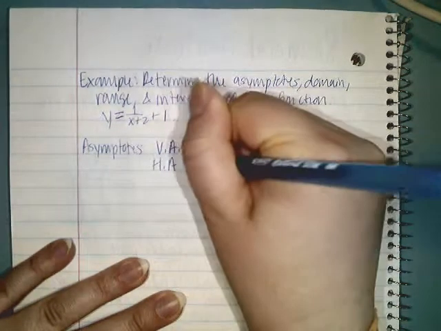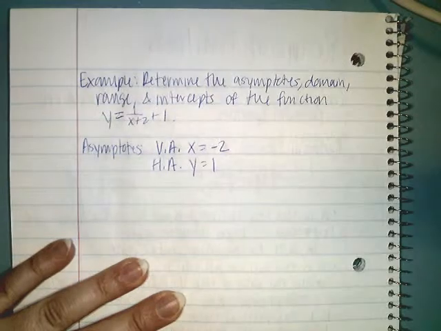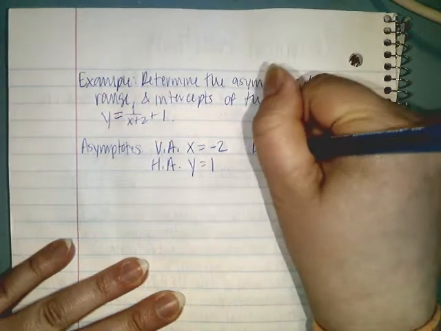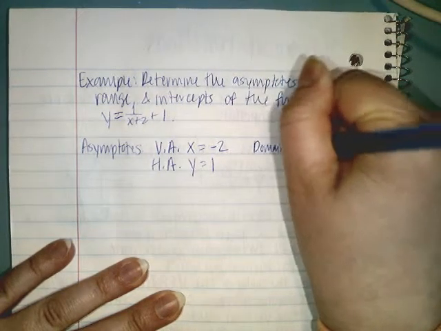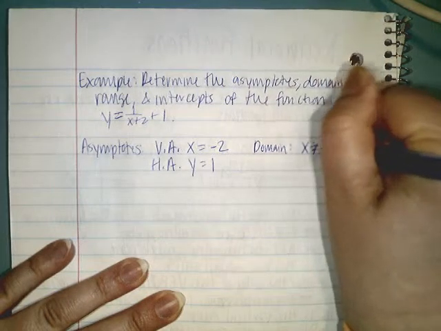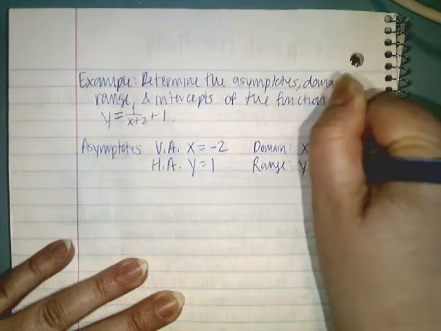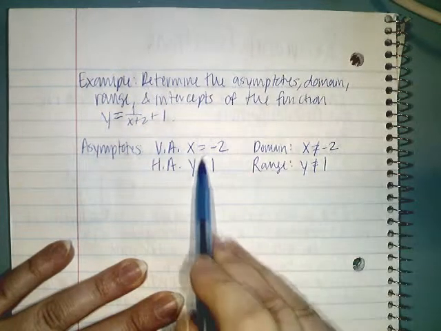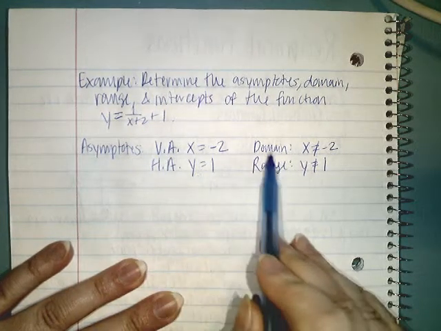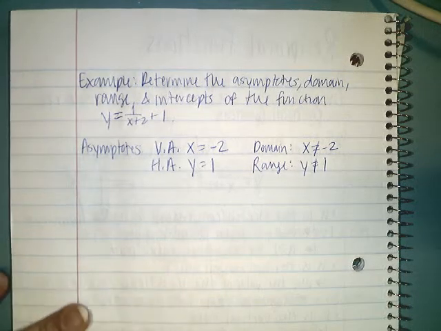My horizontal asymptote will be at y equals 1. And thus I can also figure out my domain, which would be x does not equal -2, and my range, which would be y does not equal 1. So again, when you write the asymptotes, they are equal to. When you write the domain and range, they are not equal to.